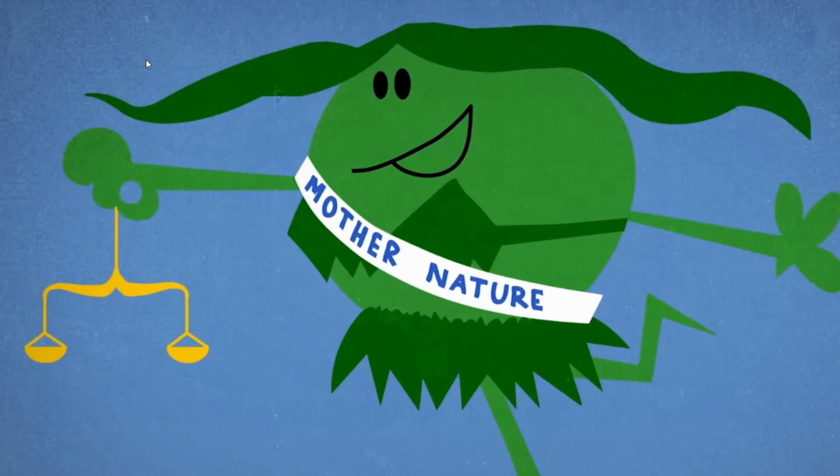So we've already learned that our universe always tries to make things balanced. When we have a positively charged or negatively charged object, the universe always tries to make that object neutral.